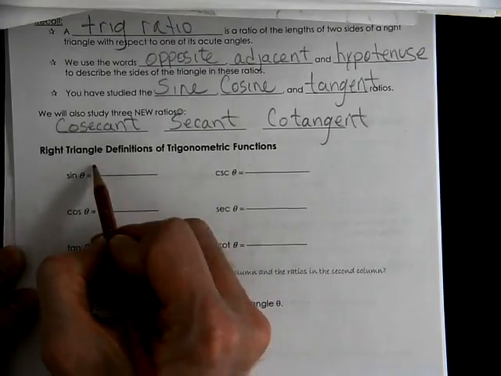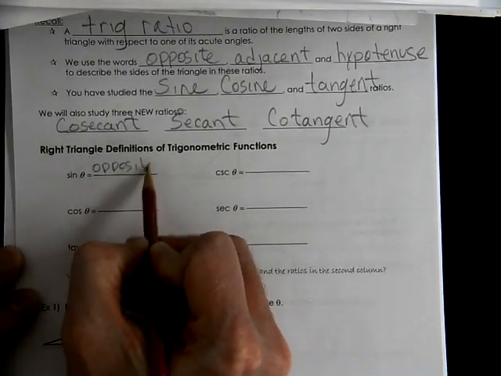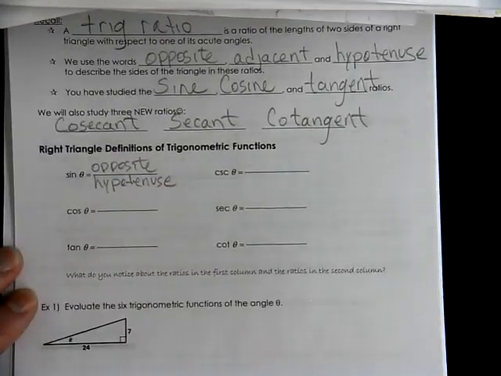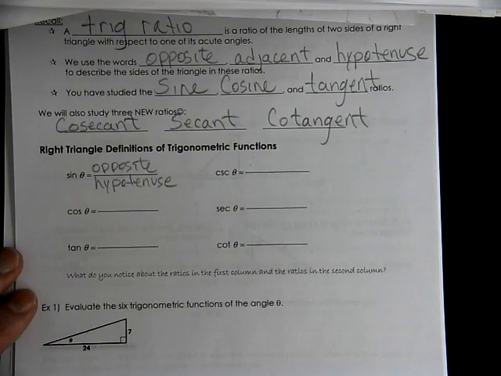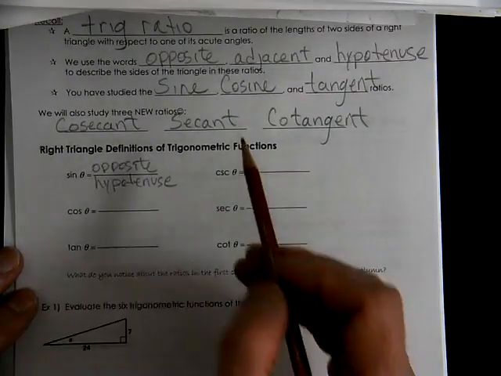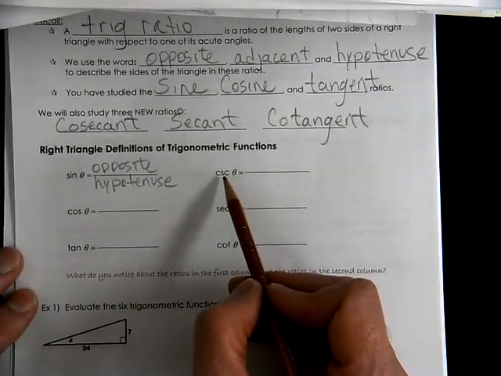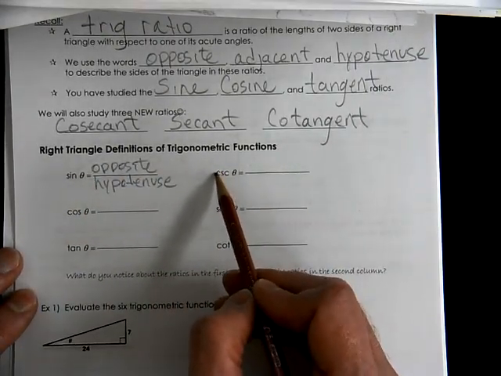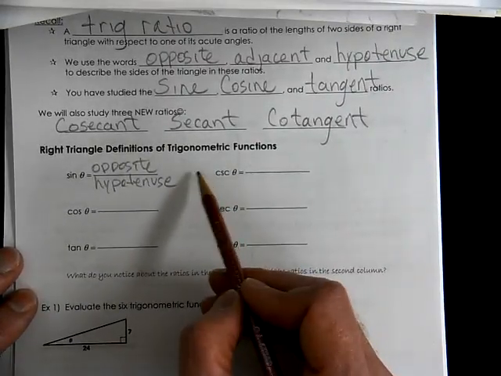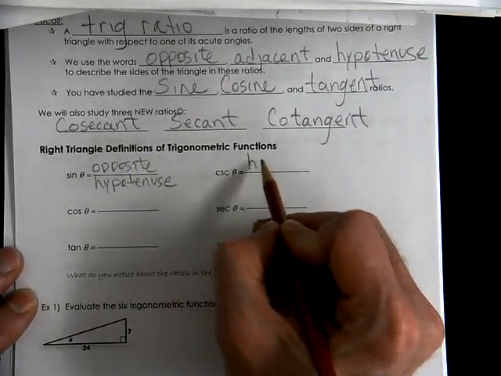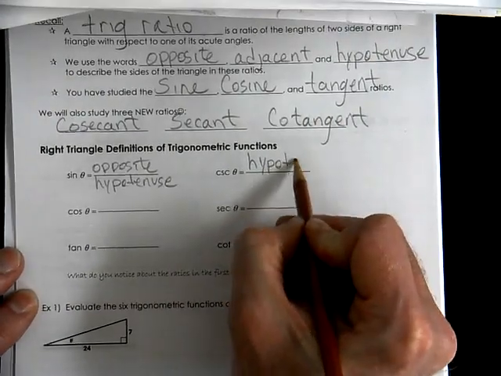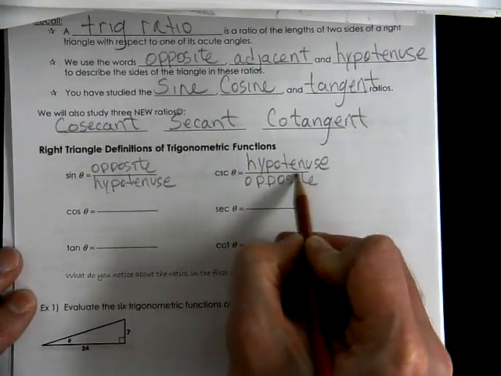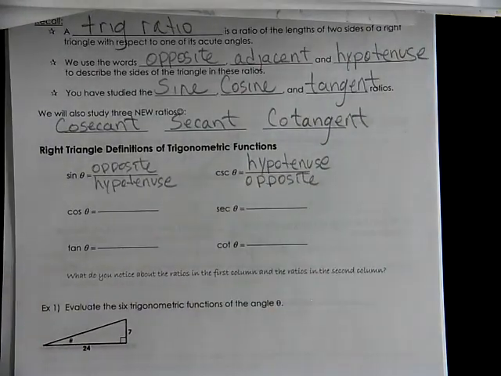We know that sine is opposite over hypotenuse. Our new trig ratio, cosecant, is related by being a reciprocal of each other. So we have hypotenuse over opposite.